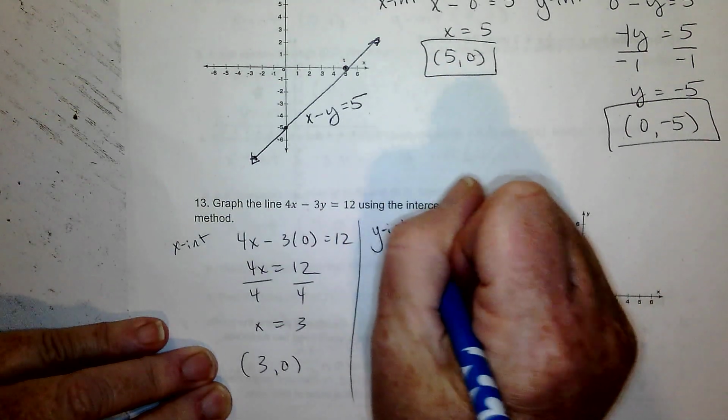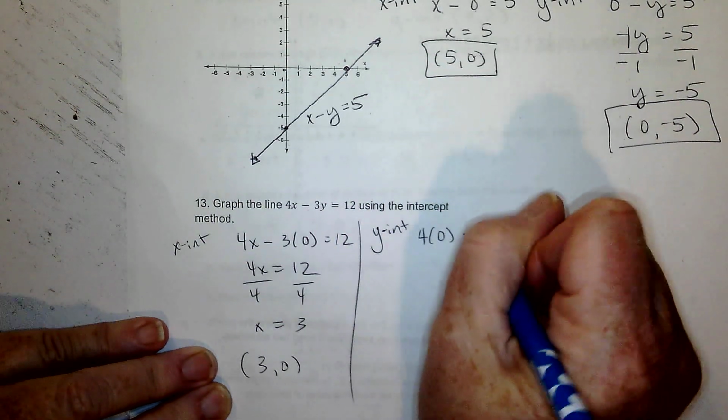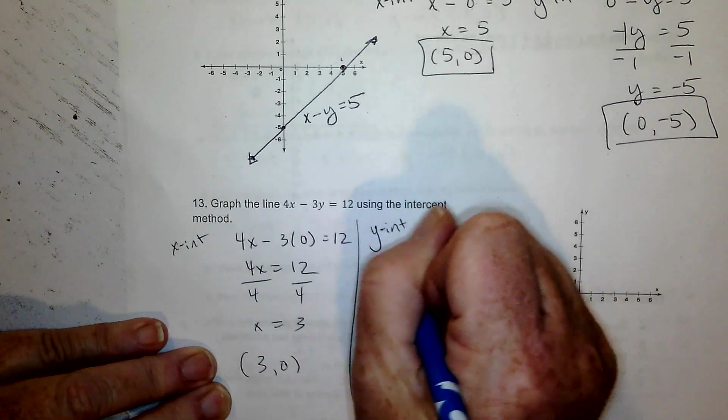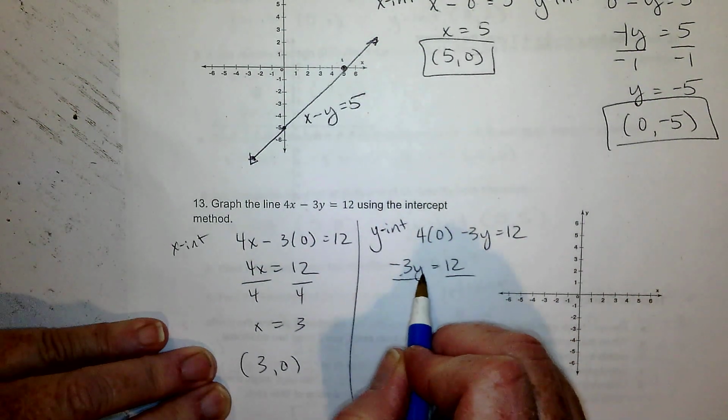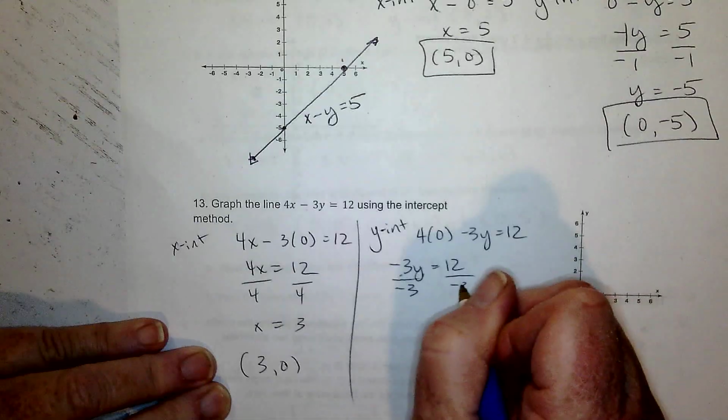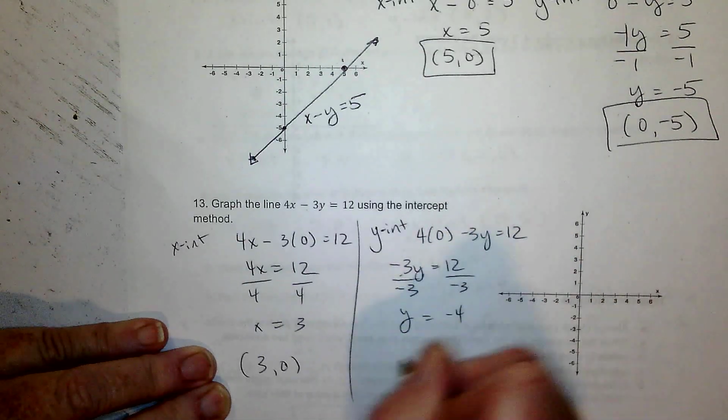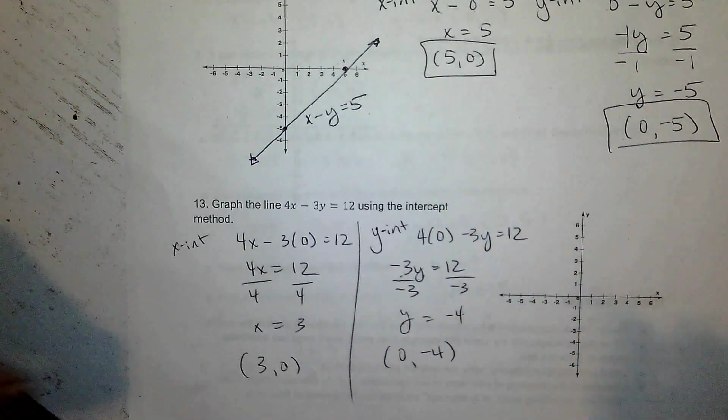My y-intercept: 4 times 0 minus 3y is equal to 12. Negative 3y is equal to 12, and negative 3 is attached to y by multiplication, so we're going to divide both sides by negative 3. y is negative 4, so (0, -4).